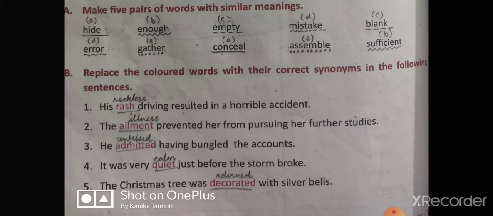It was very quiet just before the storm broke. So, it was very calm just before the storm broke. The Christmas tree was decorated with silver bells. The Christmas tree was adorned with silver bells. You can also write trimmed because it has the same meaning.